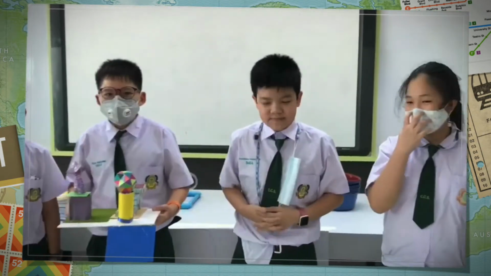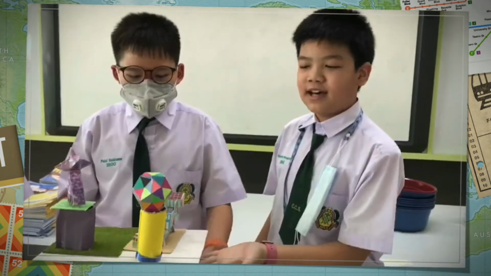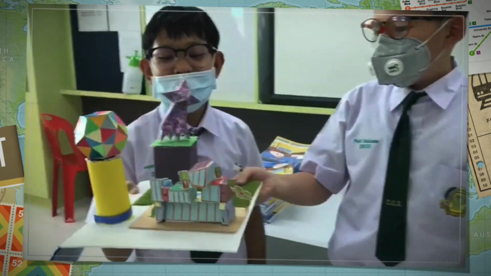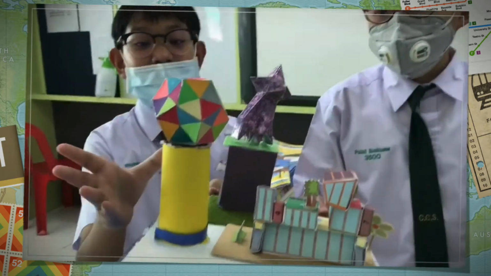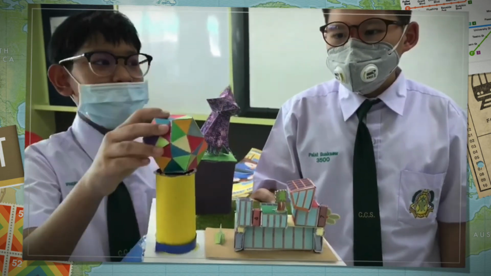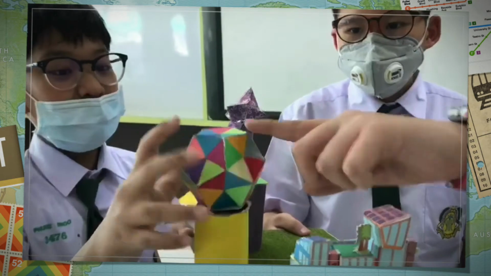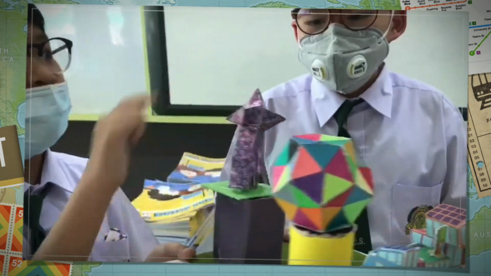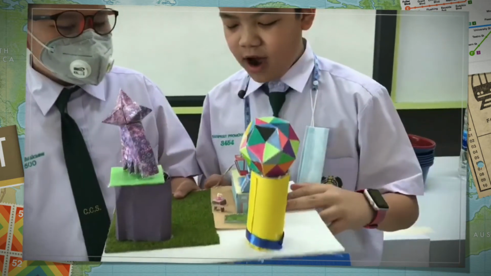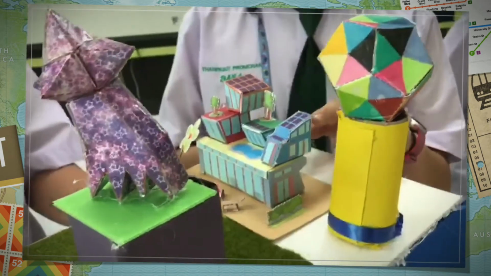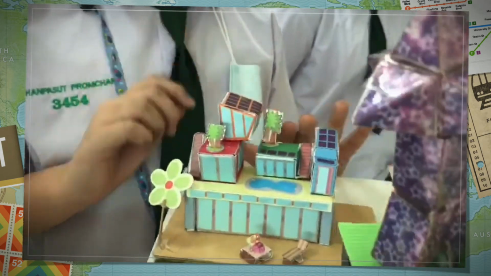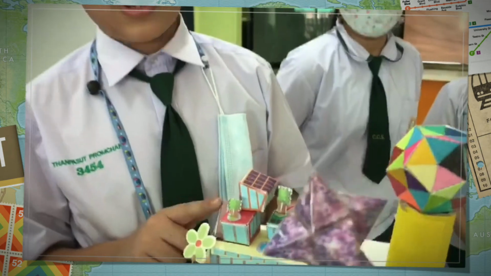Hello, we are team 2. So this is our project. And this is a tower. It's made of a cylinder, pretty much the same as the lighthouse of the other group. And this is a dodecahedron. So this is our modern house that we made. It has many shapes, such as cubes or a triangular prism.